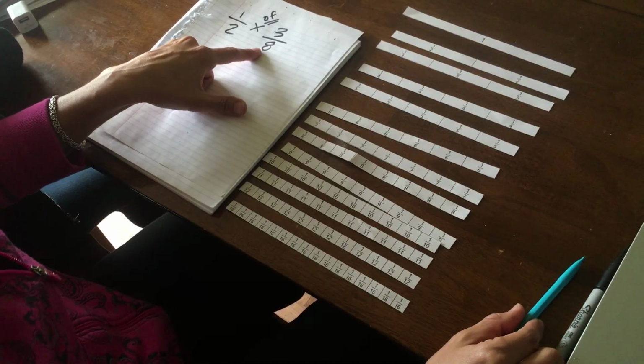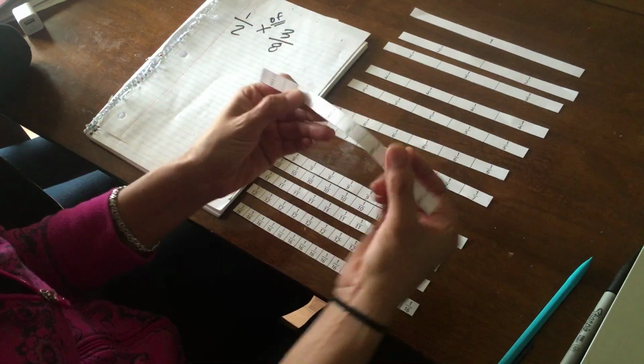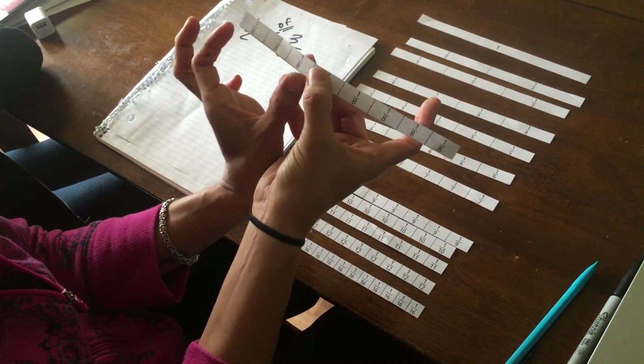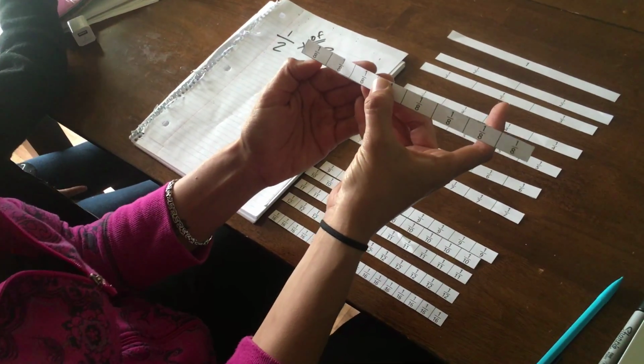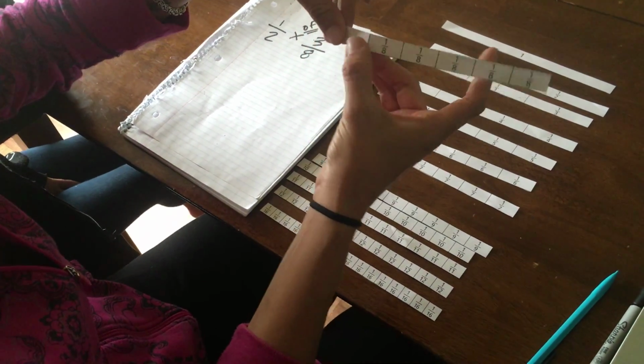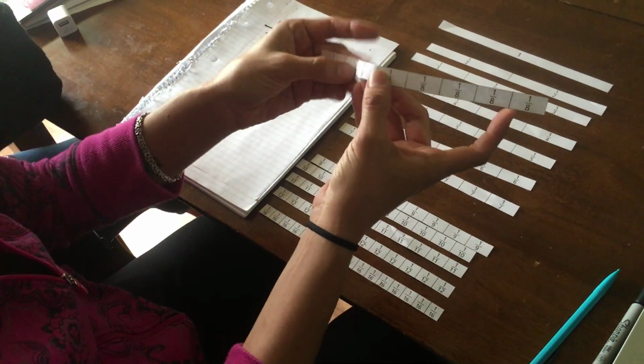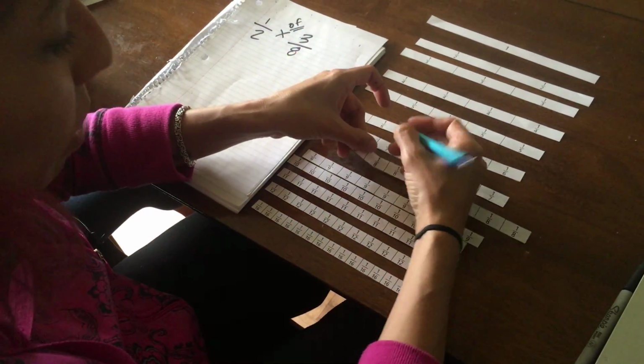All right, so what we're interested in though today is 1/2 of 3/8. So I'm pulling out my eighth strip. Here's 3/8 right here, 1/8, 2/8, 3/8. What I'm going to do is I want to know what is 1/2 of it. So what I'm going to do is fold it in half. And then I'm going to make a mark where my fold is.